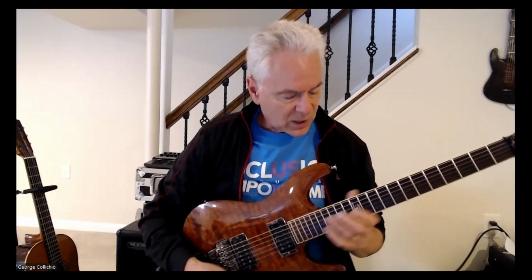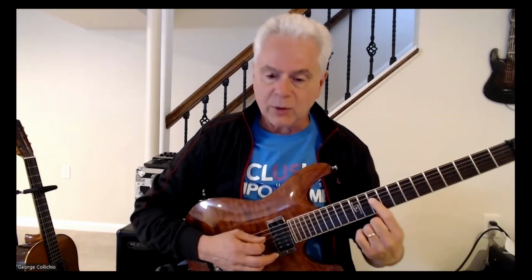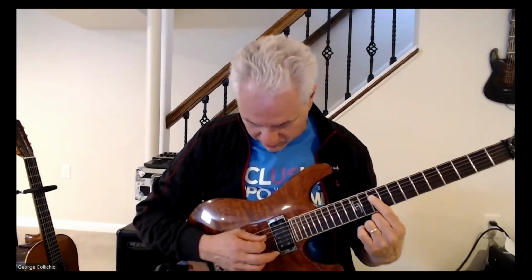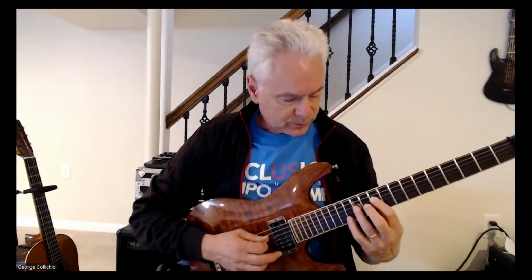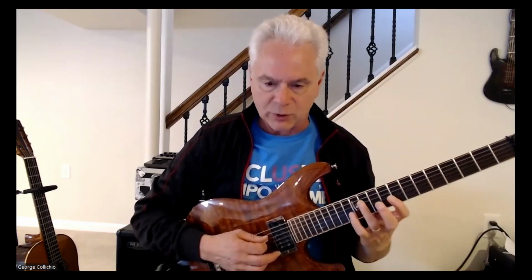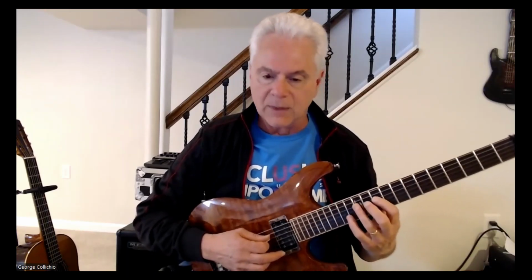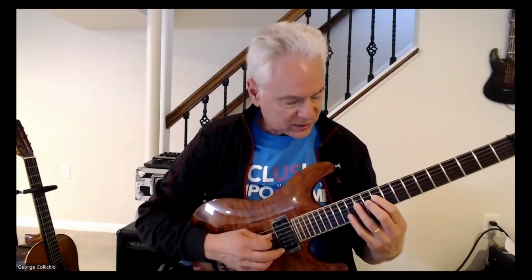First position. Next one, we're going to start with this C. This is 4th string, 10th fret, first finger. Now on this one, I do a stretch with my first finger on the 3rd string. So let's take this slowly.